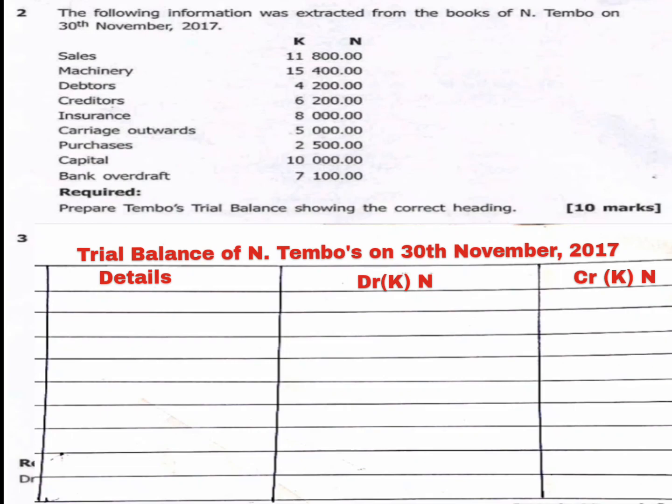The first one here is sales. If you see sales, you need to mark it. Always, as for sales, you are supposed to credit.